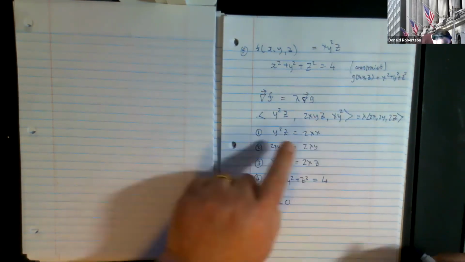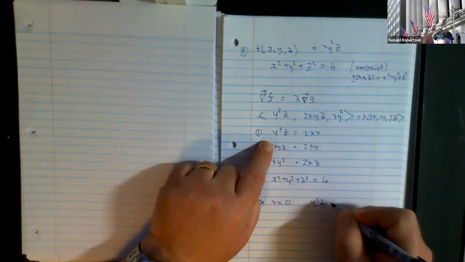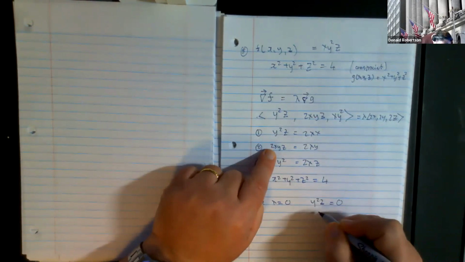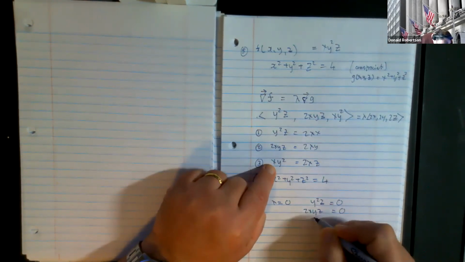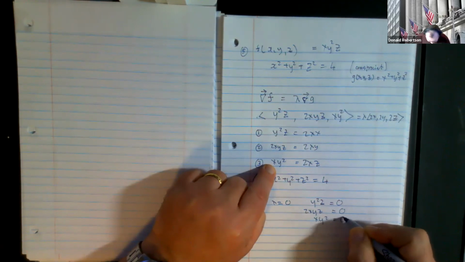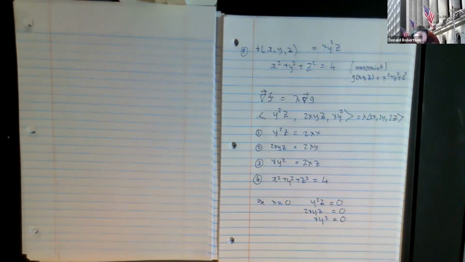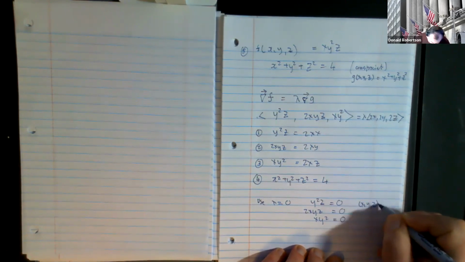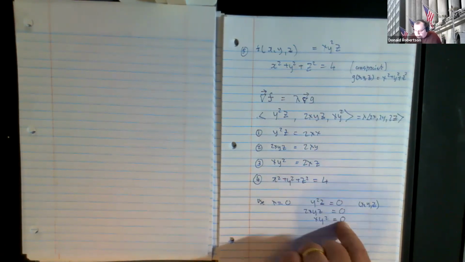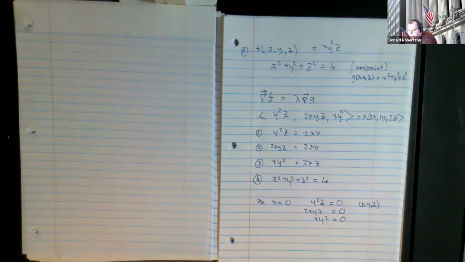Well, if you make lambda equals 0, plug it in here and you get y squared z equals nothing. Plug it in here and you get 2xyz equals nothing. And plug it in here and you get xy squared equals 0. And so here's the question. What solution for x, y, and z will make these 3 things true at the same time? There's only one combination of numbers where all 3 are going to be true.